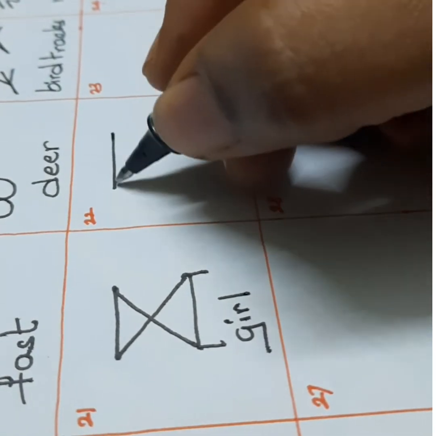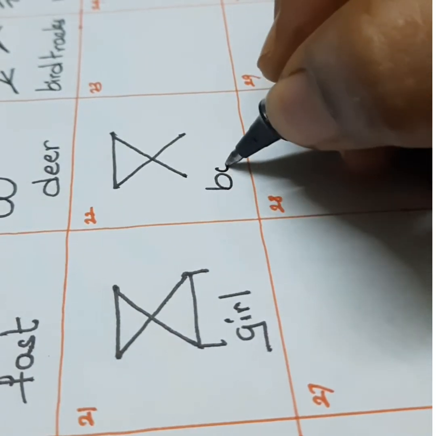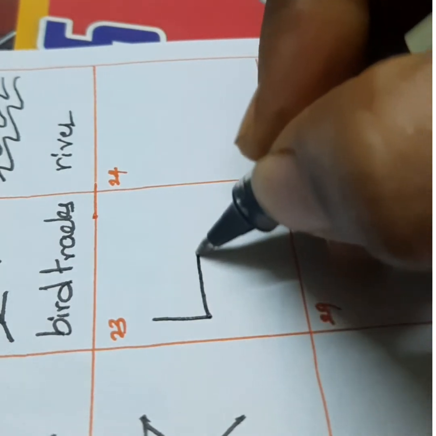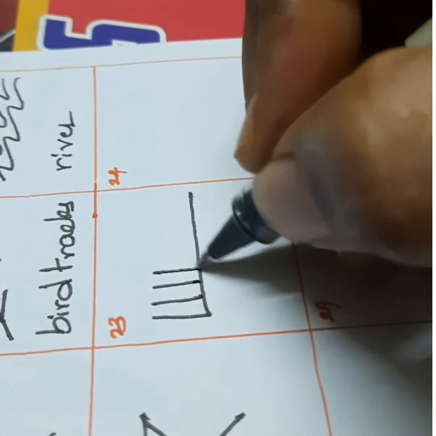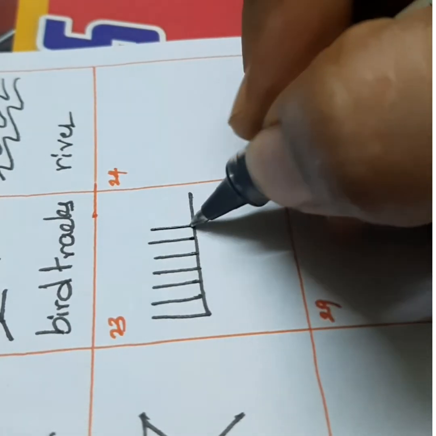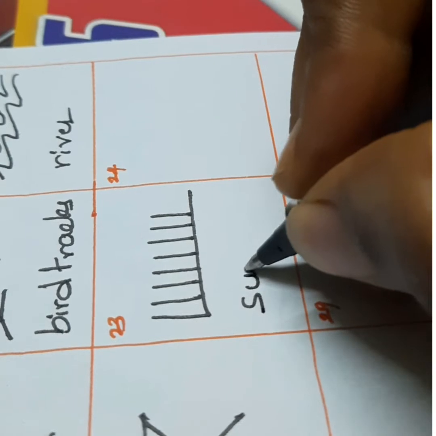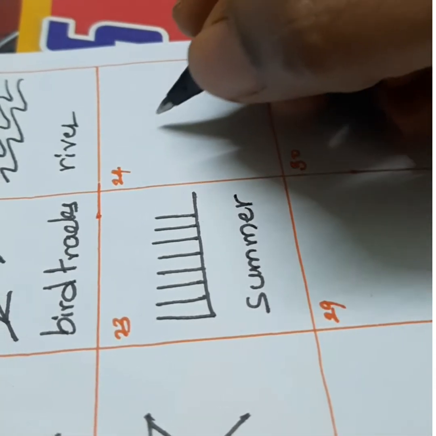Next one is the boy. First one triangle, next triangle is the open triangle. Next summer, draw the standing line and sleeping line. Draw the standing lines. Next one sad.